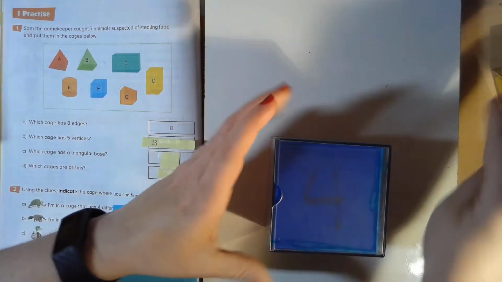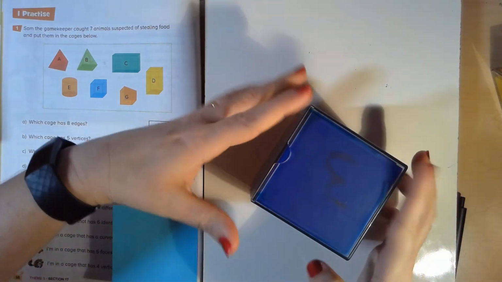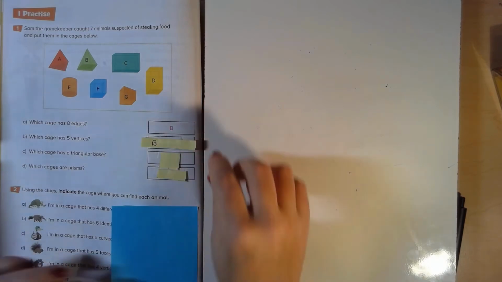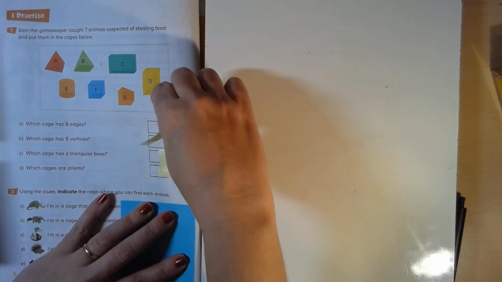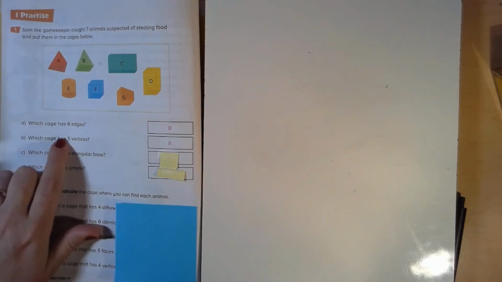F. Let's check out our cube. 1, 2, 3, 4. Guess what? 5, 6, 7, 8. G also has 8. 1, 2, 3, 4, 5, 6, 7, 8. Do you think it's just B again? Yes, it is. Just B again. What a nice little cage, I guess. It has 8 edges and 5 vertices.